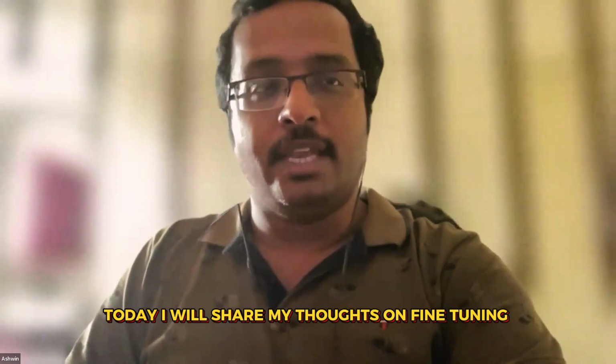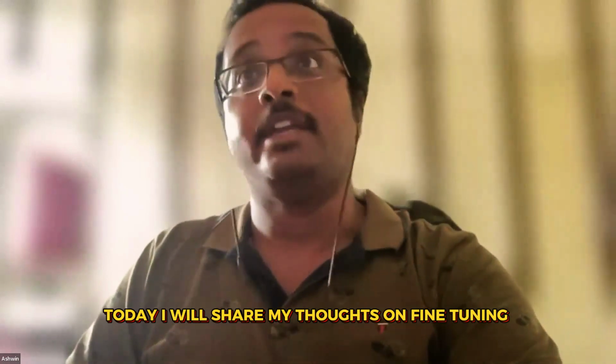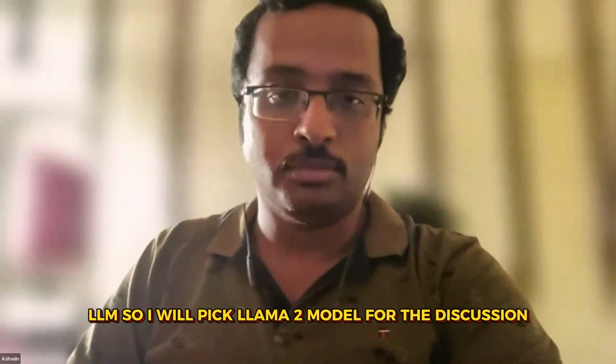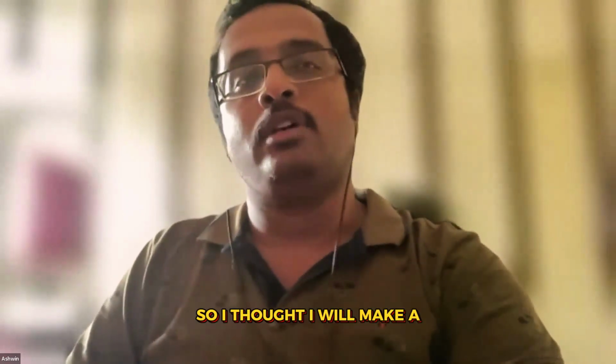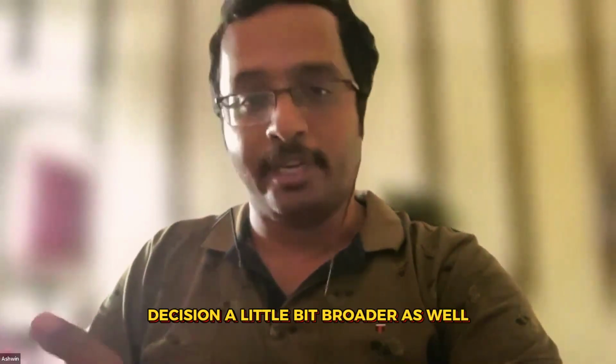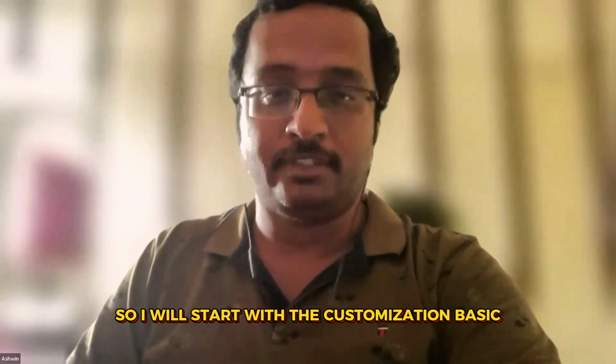Today I will share my thoughts on fine-tuning LLMs. I will pick the Llama 2 model for the discussion. I thought I would make the session a little bit broader as well, so I will start with the customization basics.